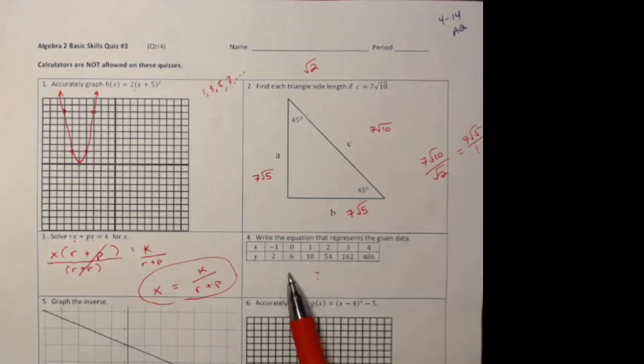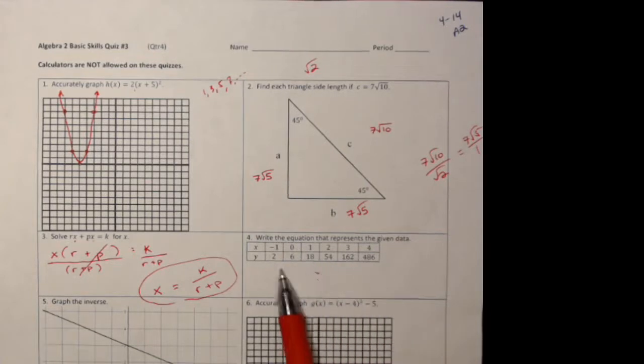On the tables, these are set up for you to either be linear or exponential. Linear means adding the same number every time, which is not the case here. Exponential means repeated multiplication, and can you see that there's a repeated multiplication of 3 here?